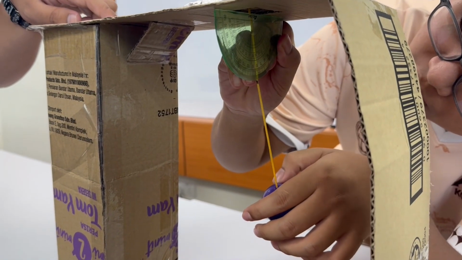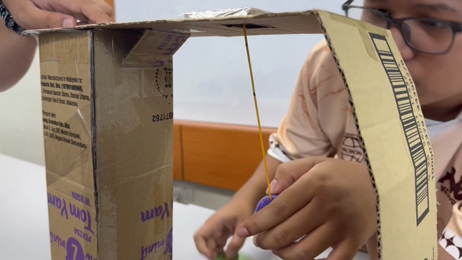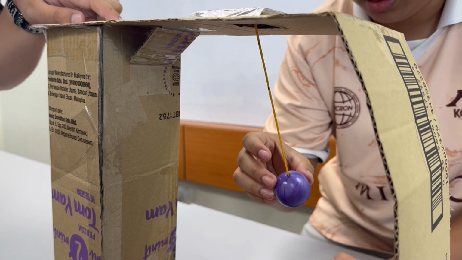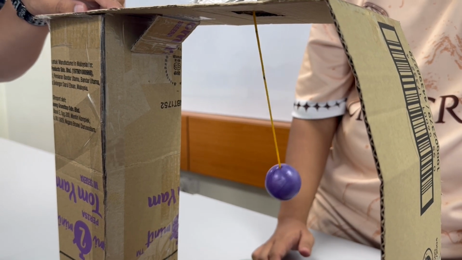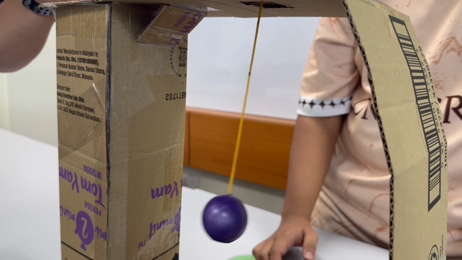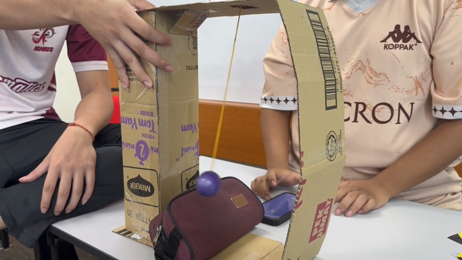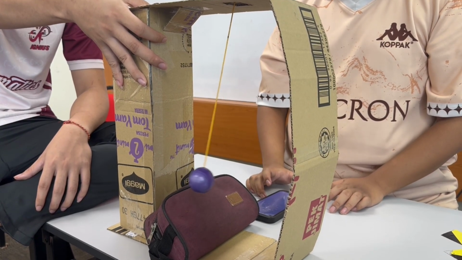Let's break down the physics. At the very top of the swing, just before release, the ball has zero velocity. Here its energy is entirely gravitational potential energy, calculated as PE equals mgh. As it falls, that potential energy doesn't disappear, it converts into motion. By the time the ball reaches the bottom of the arc, the equilibrium position, height is zero, meaning potential energy is zero. However, this is where the ball is moving fastest. At this bottom point, all that stored energy has transformed into kinetic energy, calculated as KE equals half mv squared.